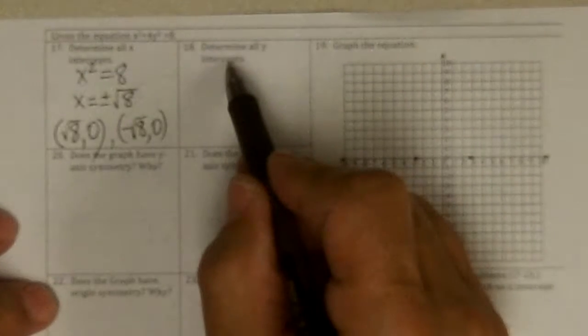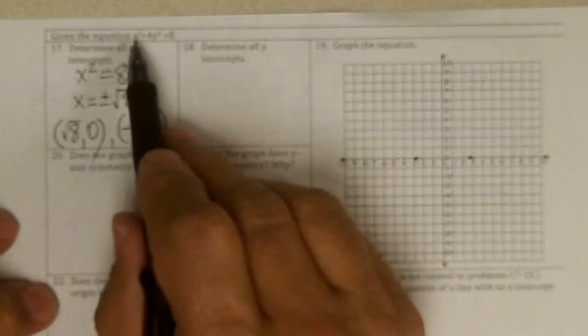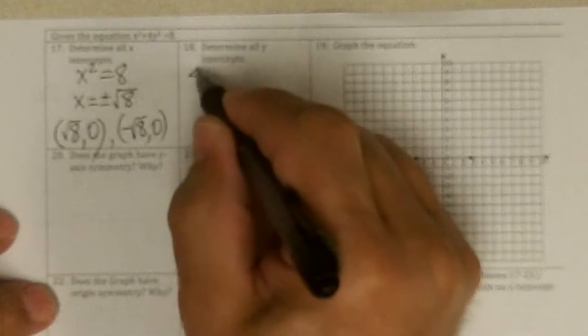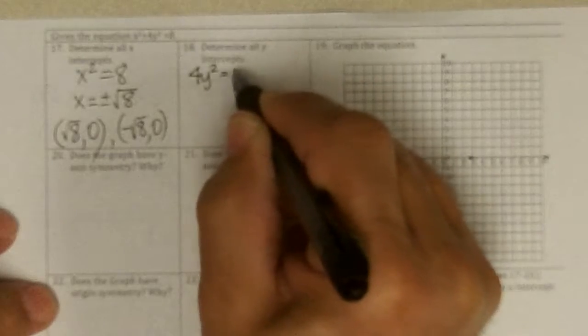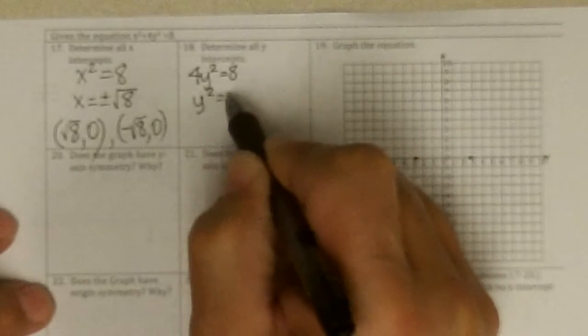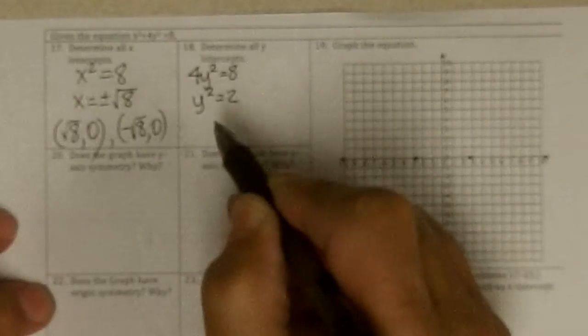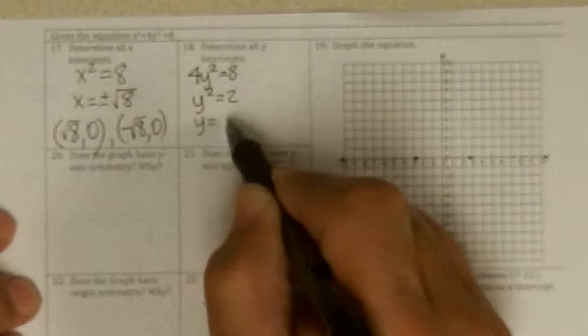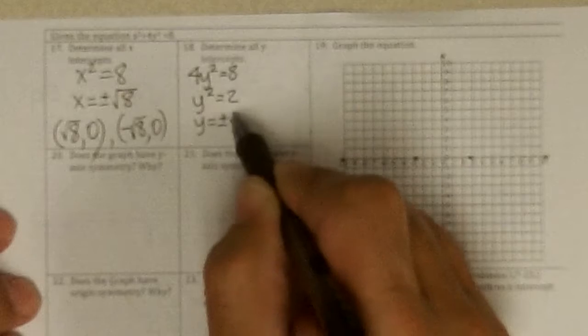To find the y-intercepts, I make x be 0. So if I make x be 0, the x squared is gone, and I get 4y squared equals 8. If I divide by 4, I get y squared equals 2. If I take the square root of both sides, I get y equals plus or minus the square root of 2.